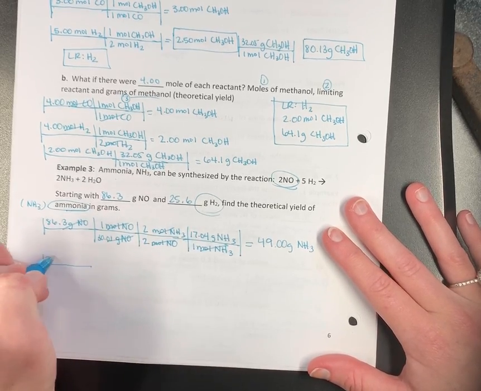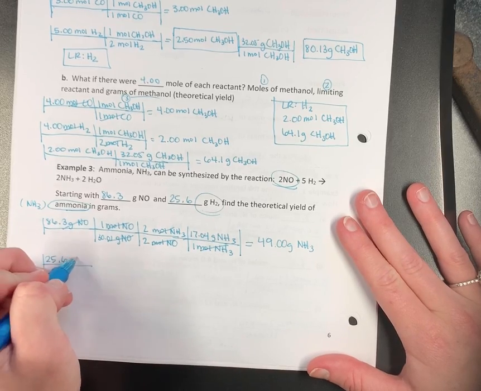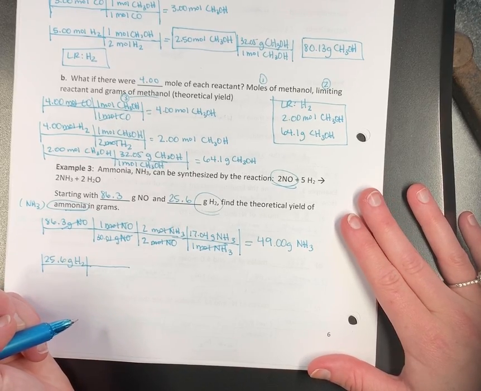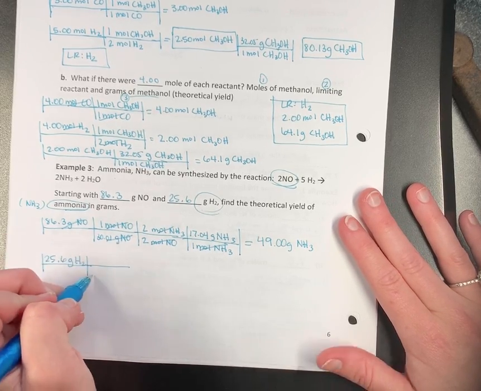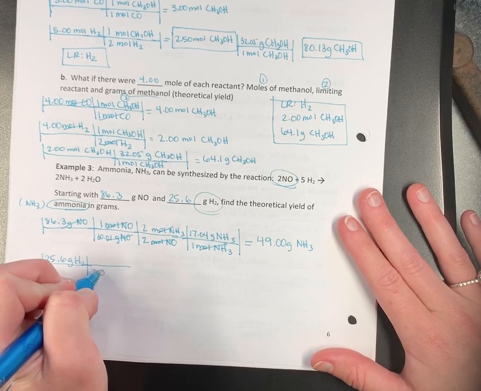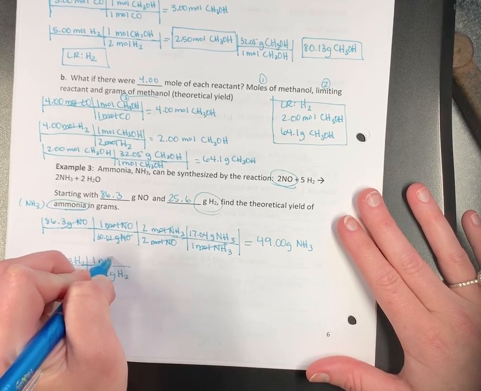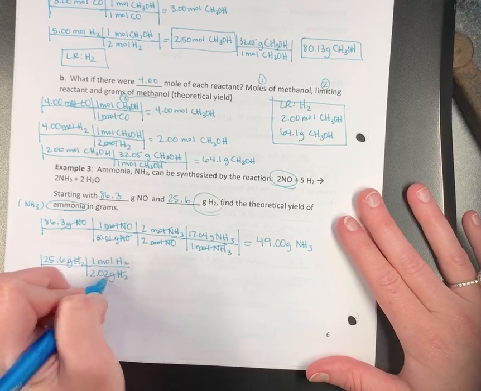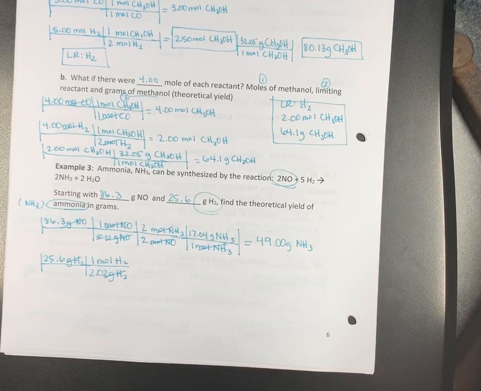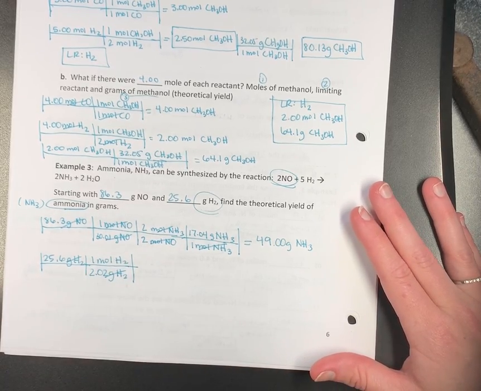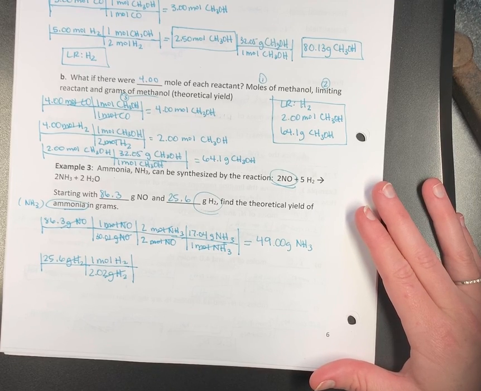Hydrogen, 25.6 grams of hydrogen. So this is H2, so 2.02 is what I'm going to use. So always go from grams to moles. If you're not sure where to go, get to moles, and then a whole variety of options opens up. Now that we're in moles of hydrogen, can we get to moles of ammonia?